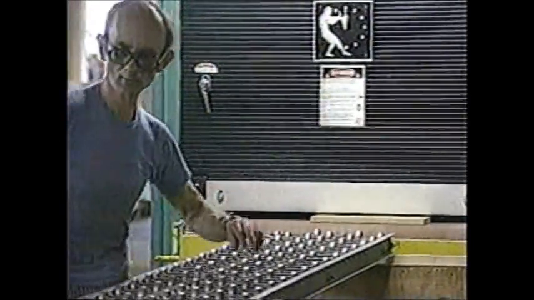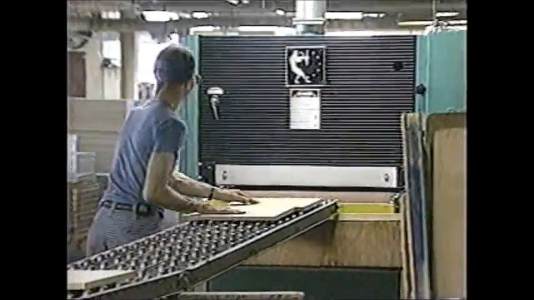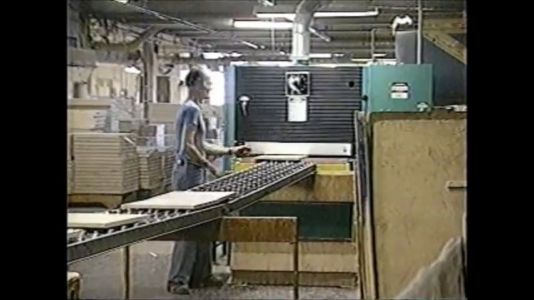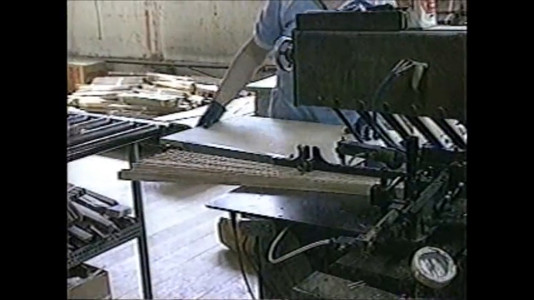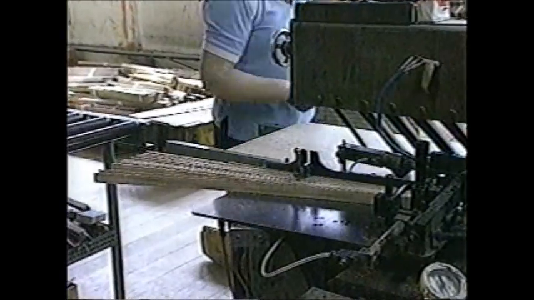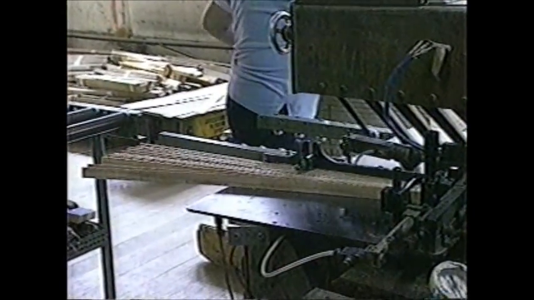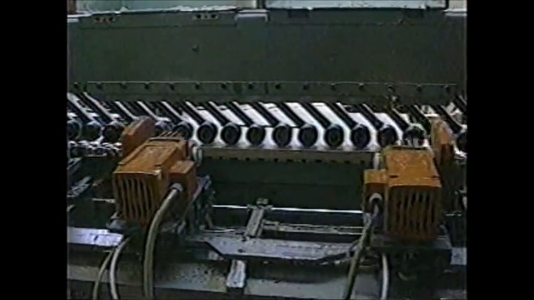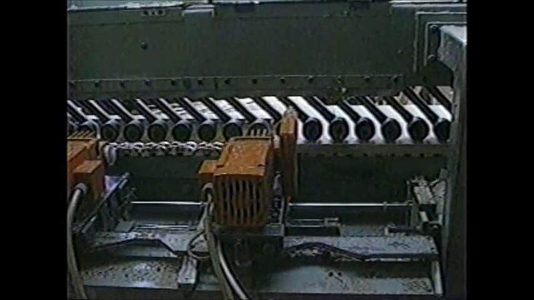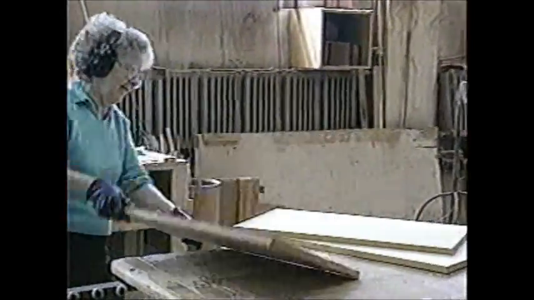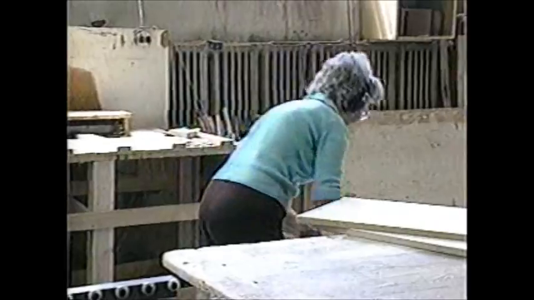After the application of veneer and passage through the hot press, the veneered panels are carefully sanded to produce a finished surface. Some panels may require veneered edges as well. This machine automatically applies and trims a veneered edge on a veneered panel. The finished product is carefully examined to ensure perfect veneering.